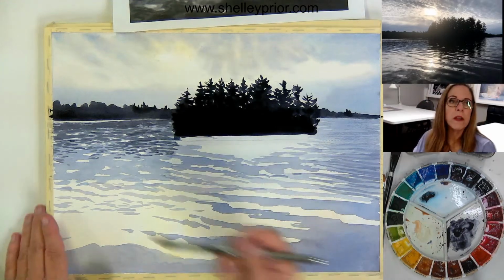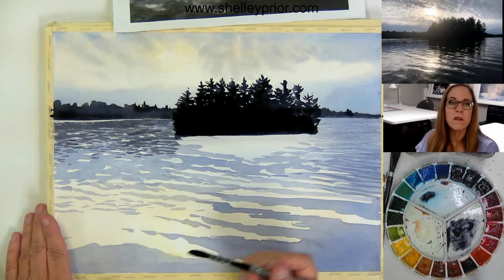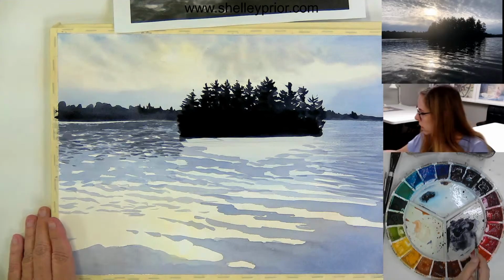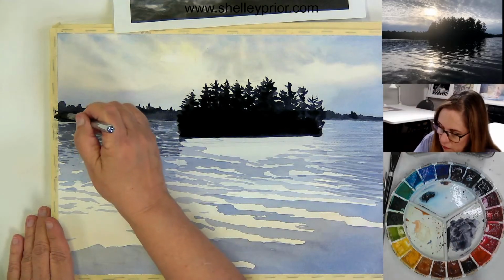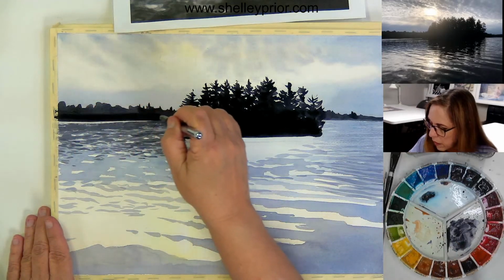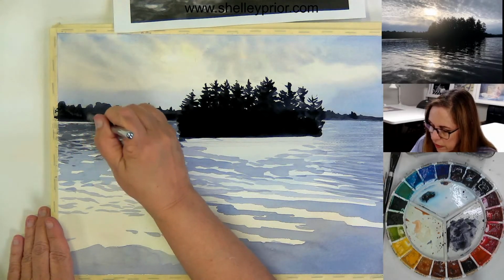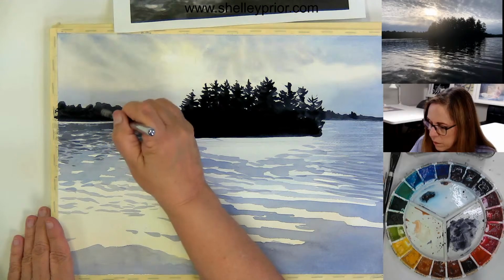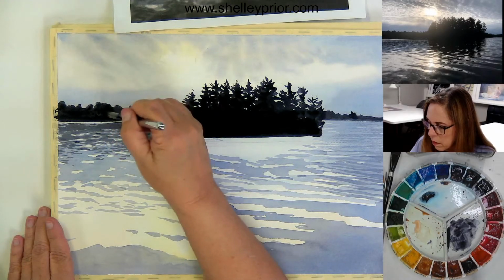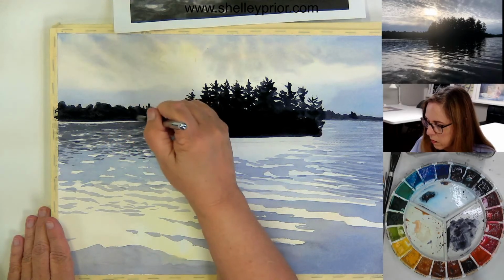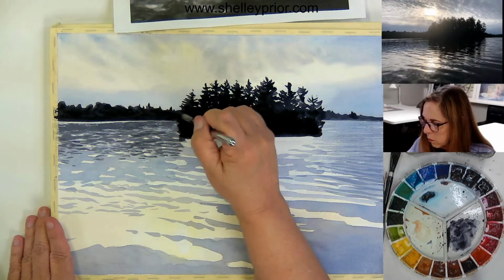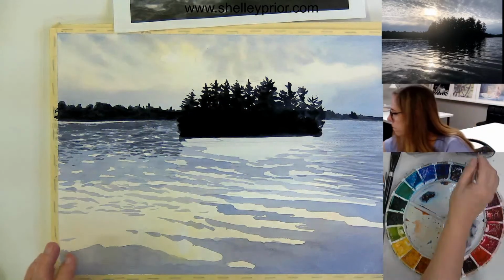Right? Much more even. Same thing here in the distance. I could make that a lot more consistent if I came through and just re-wet all of this as close as I can to the original. And I can get that looking sort of more uniform.